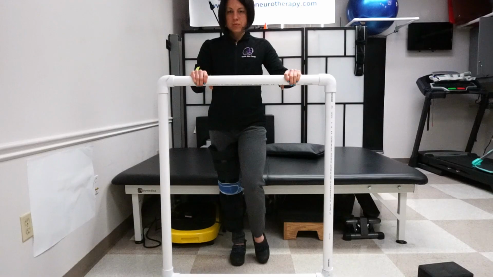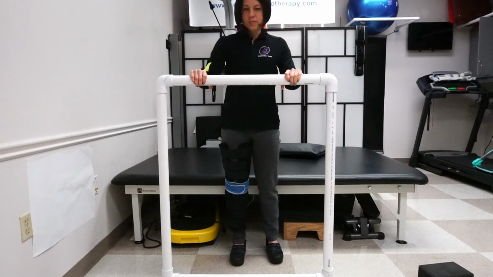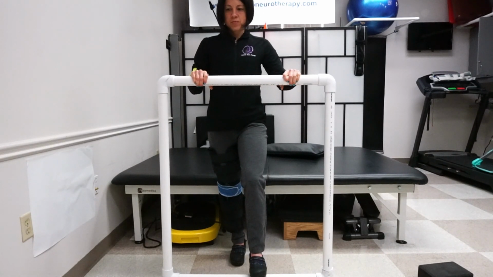But the next step that I usually do is now getting into a little bit more of a dynamic movement. So now you're not holding it, but you need to learn how to coordinate that hip and knee extension when you're actually taking a step. And again, this is just one more progression towards actual walking.